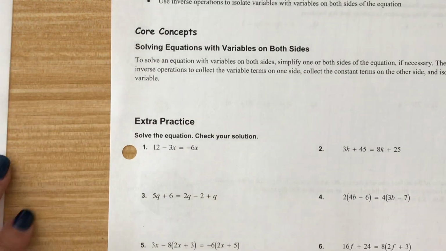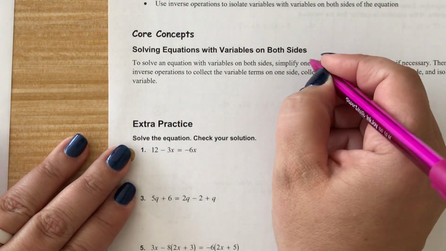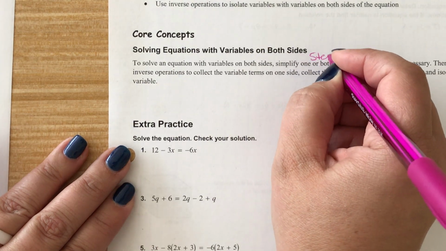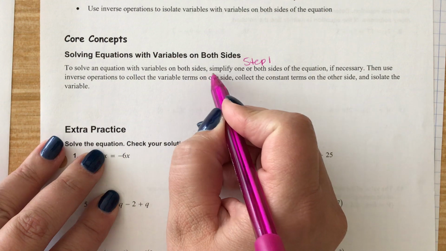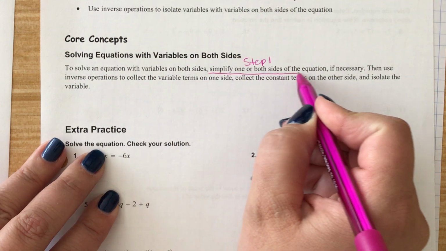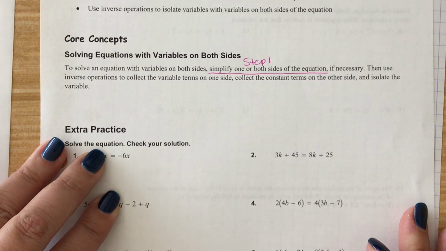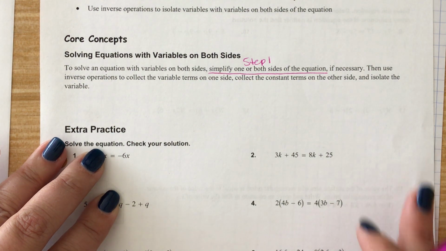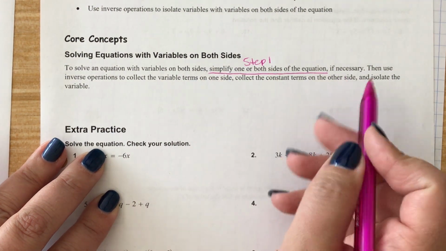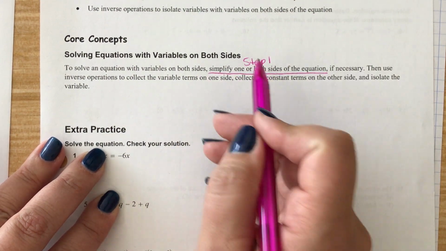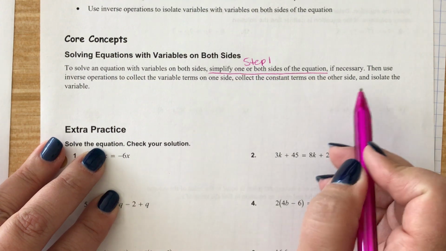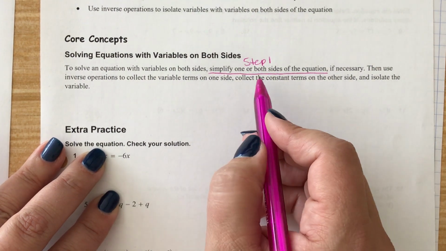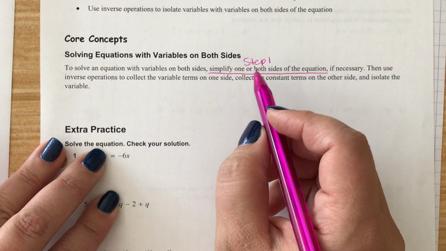Make sure that there's no grouping symbols, that there are no like terms, before we then proceed to the next step. So step one when we're doing this is simplify one or both sides as necessary. Make sure that both sides of the equal sign are completely simplified. Okay, the new step is the second step. Actually, it's kind of wedged in between what we've been doing yesterday and the days before. So yesterday we simplified and then we solved. Here we're going to wedge a second step in the middle there.